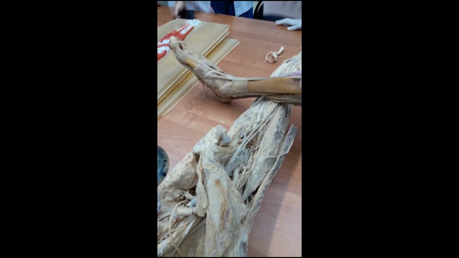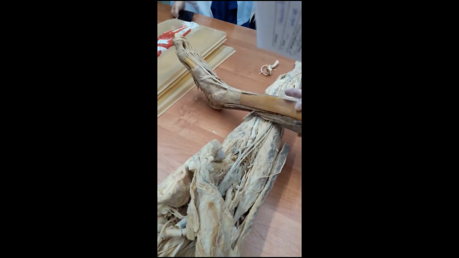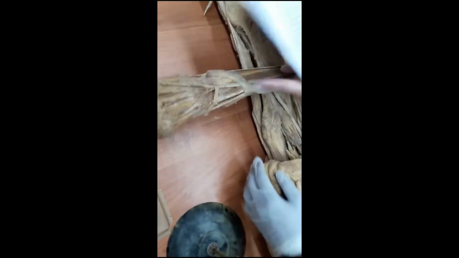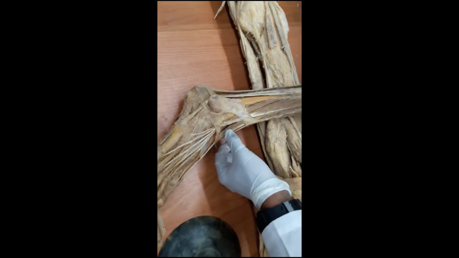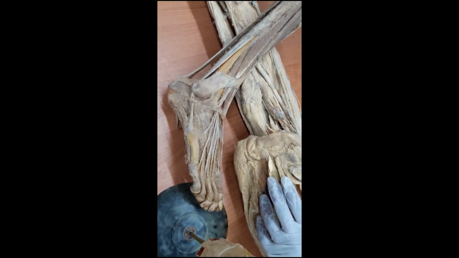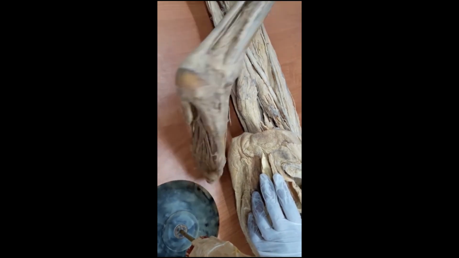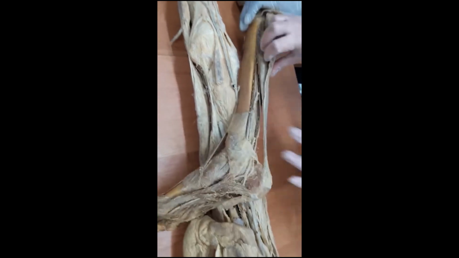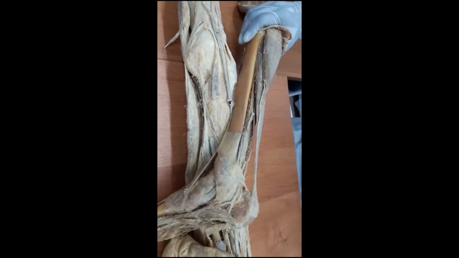Crus, then crus. Anterior tibial muscle, where? Anterior. Long extensor muscle of the toes. Hallux. Long extensor. Then triceps. Posterior group, triceps, includes gastrocnemius and soleus.